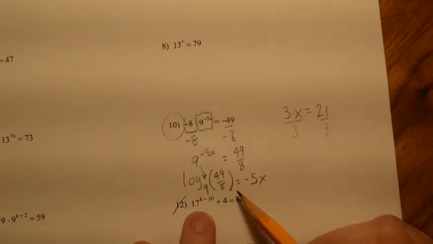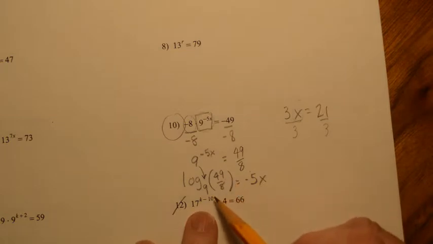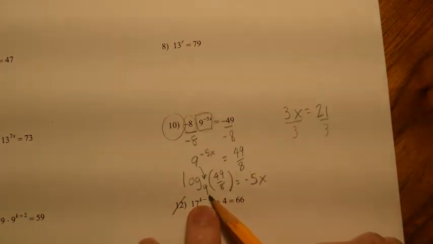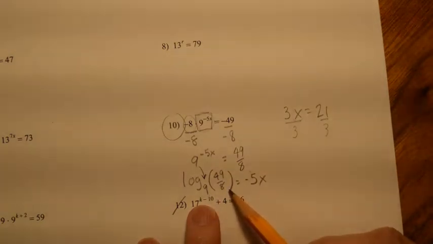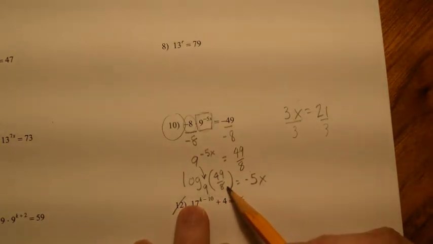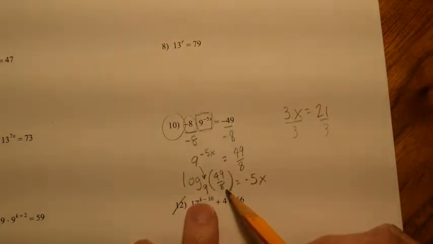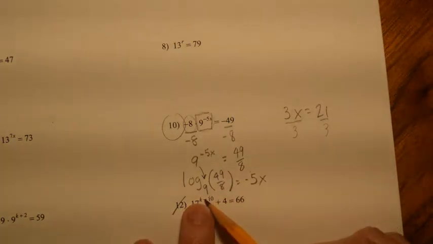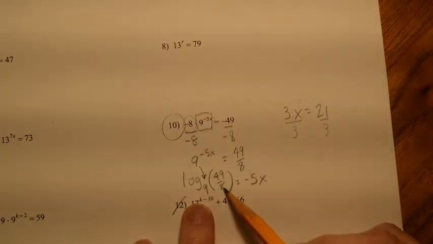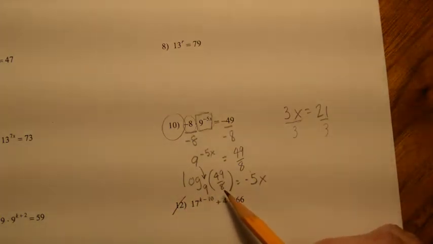Again, before I start punching any buttons, I can't punch any buttons yet. I have to do the change of base formula. But first I'm going to ask myself, 9 to what power would give me 49/8? First of all, I don't know what 49/8 is, but I know that 48/8 would be 6. So 9 to what power is going to give me something close to 6?